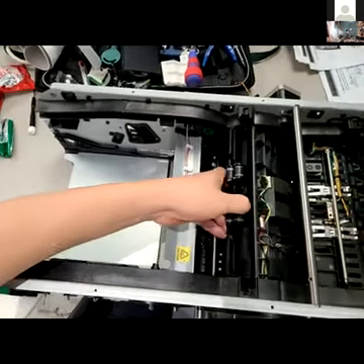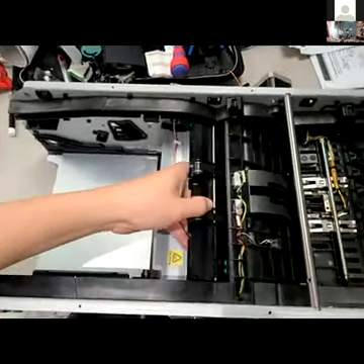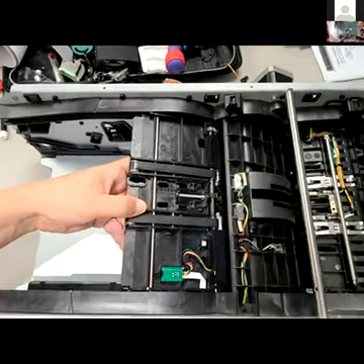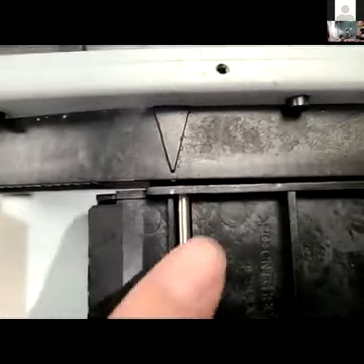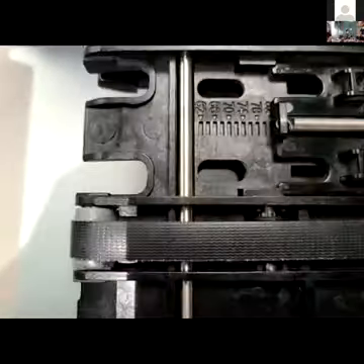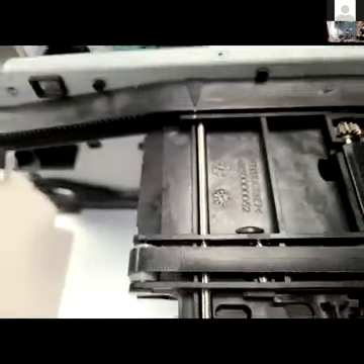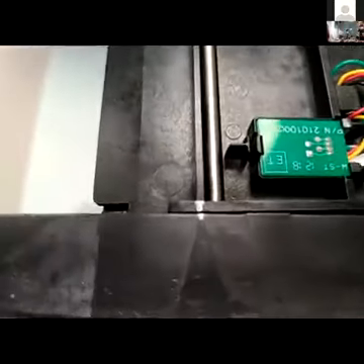Move the carriage over and, when you move the carriage, there's a white mark. You can see it, right? So it should be matched with the triangle.